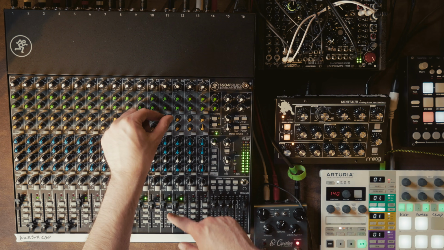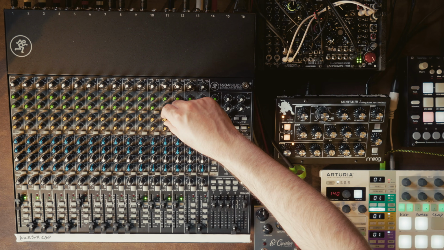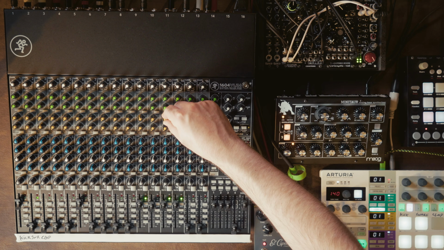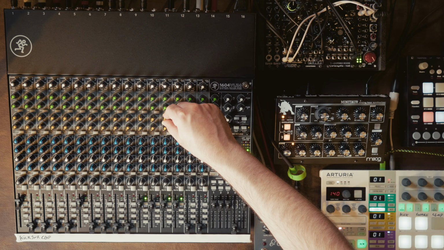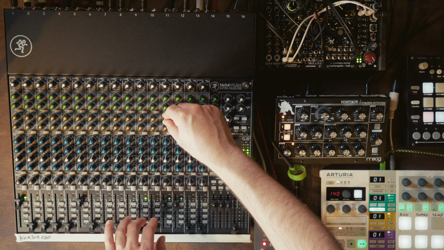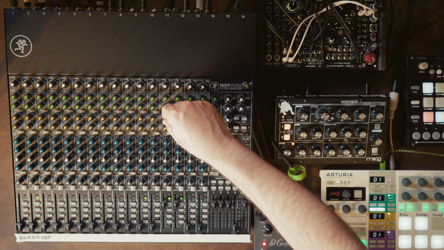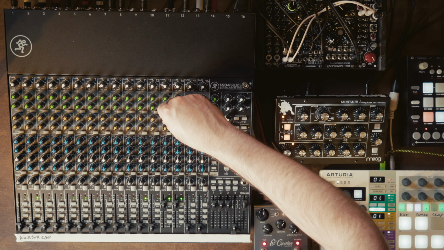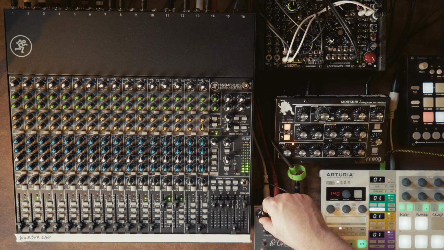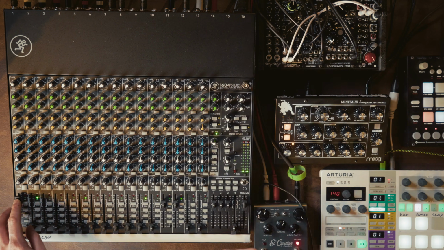So this is my delay. If I open it up, it starts oscillating. Be careful, don't make it too loud. So this is perfect for any kind of dub techno or whatever. It works for house, for any genre basically.